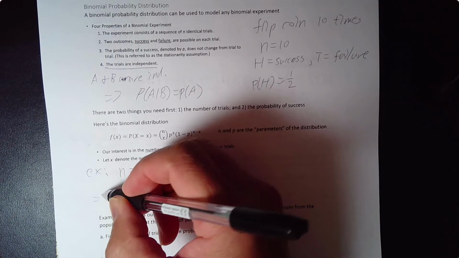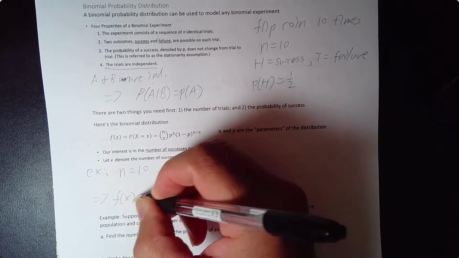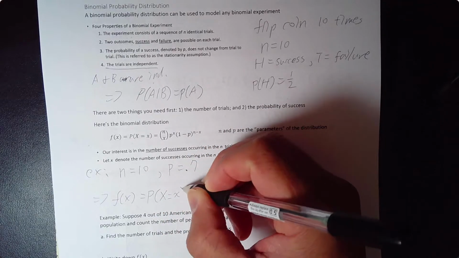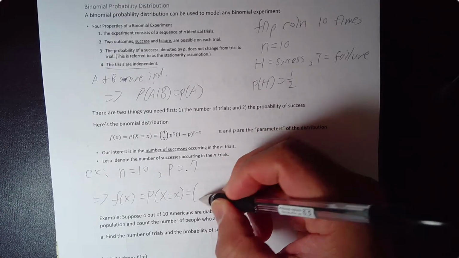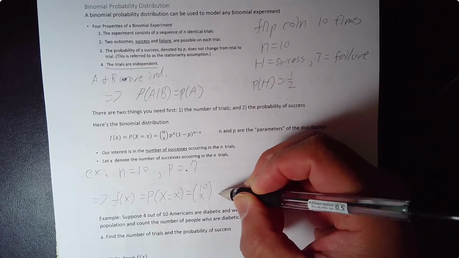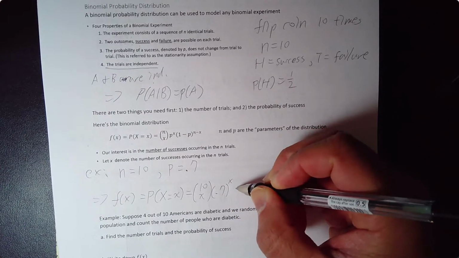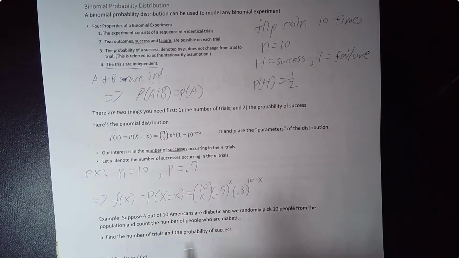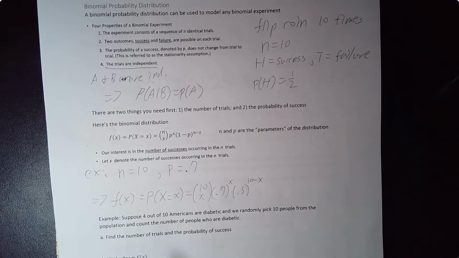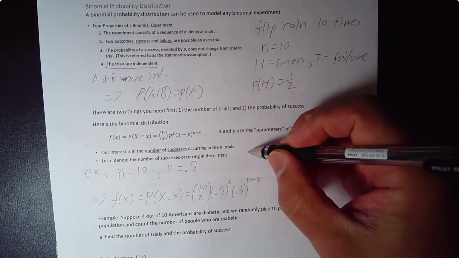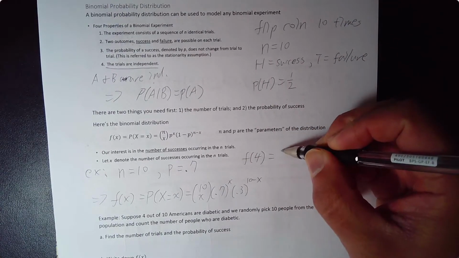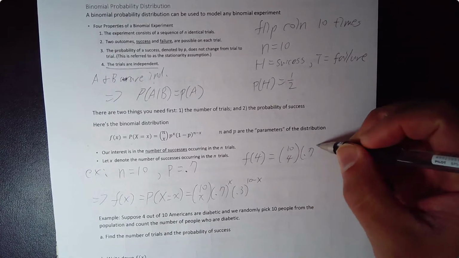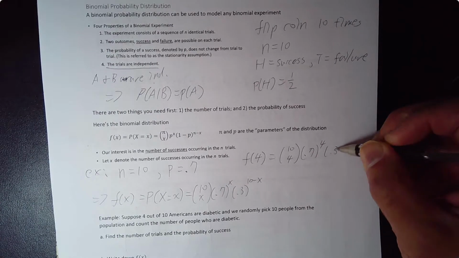Now first, let me write the PDF. The PDF looks like this: f of x equals the probability of X equals lowercase x, and it is 10 choose x times 0.7 to the x times 0.3 to the 10 minus x. Now I have my parameters plugged in, so this is a proper function, and I can use this to answer my question. So I want f at 4. Here we go. That's 10 choose 4, times 0.7 to the 4th, times 0.3 to the 6th.